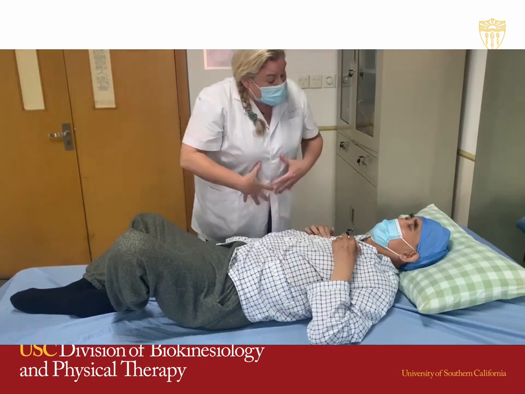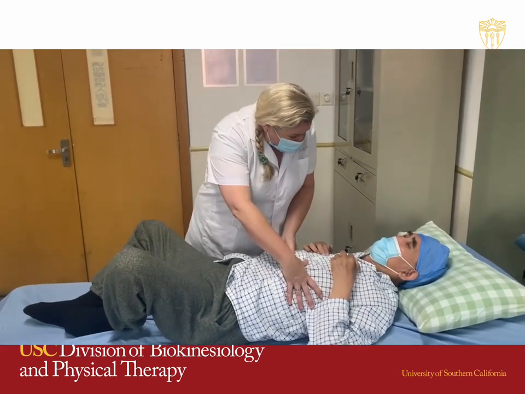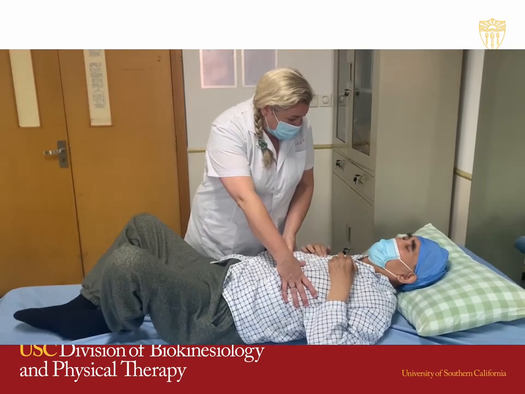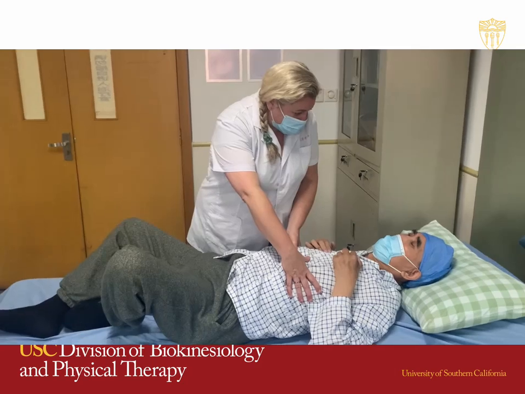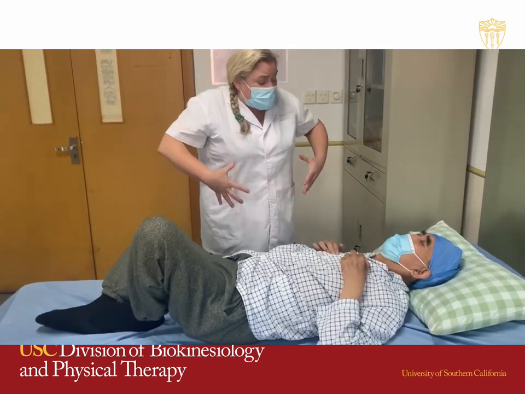So the goal is, what you want to do is breathe in through your mouth or your nose and expand in this area. And to get to all parts of the lungs, you're going to really want to open it up and count while you're doing it.